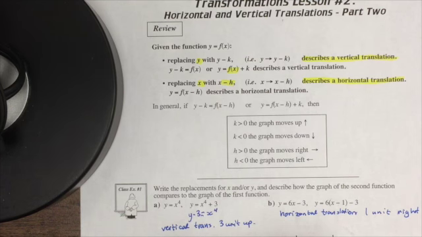Alright, let's look at part C. Now I have two transformations occurring. I have my transformation on my absolute value of x, so it's absolute value of x minus 6, and I also have a vertical translation, positive 2, and so that's going to be 2 units up.